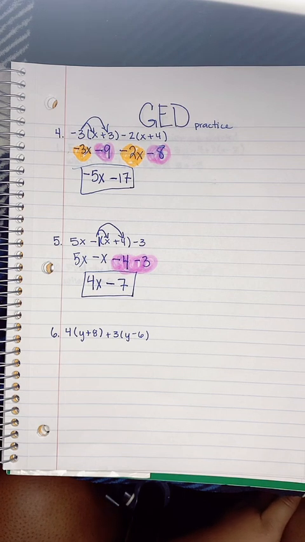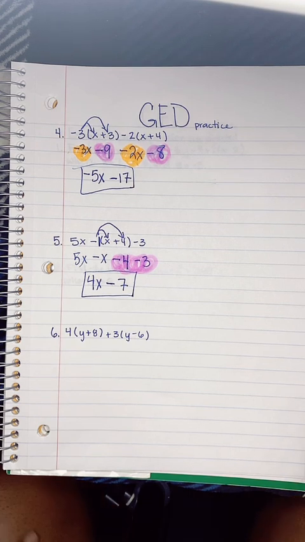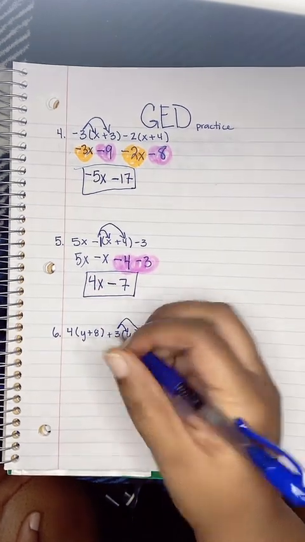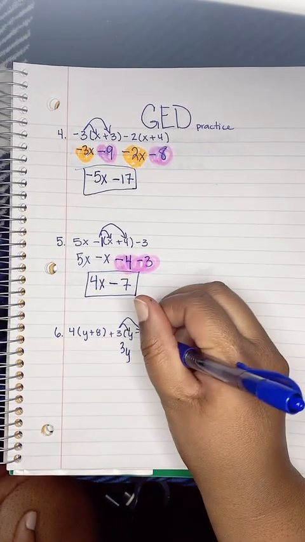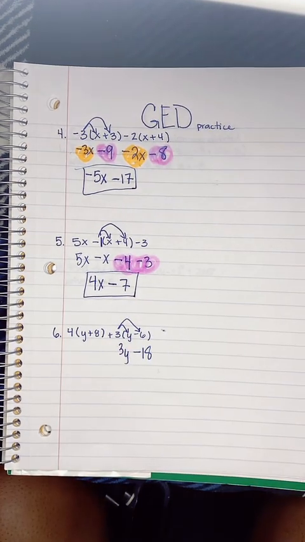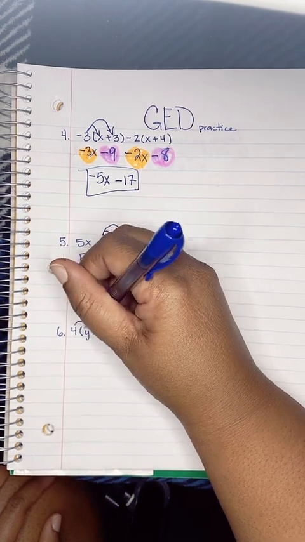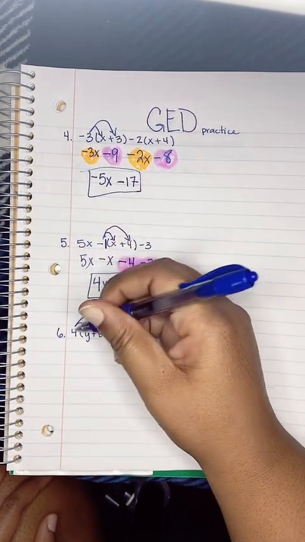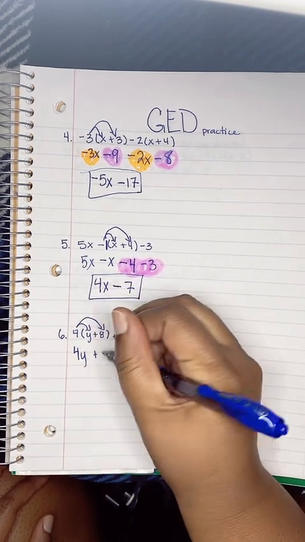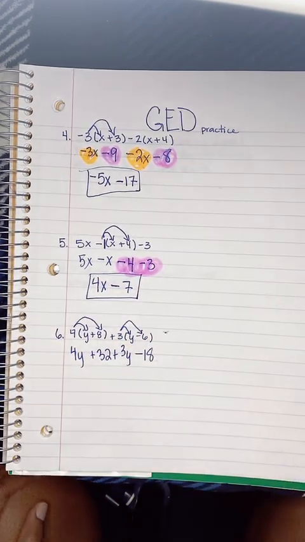So we got 7y plus 14, user said. Skrilla said 3y minus 18. Good, you guys. Distribute here. So 3 times y gets us 3y. 3 times negative 6 minus 18. Good. So 4 times y and 4 times 8. So 4 times y gets us 4y. 4 times 8 gets us 32.